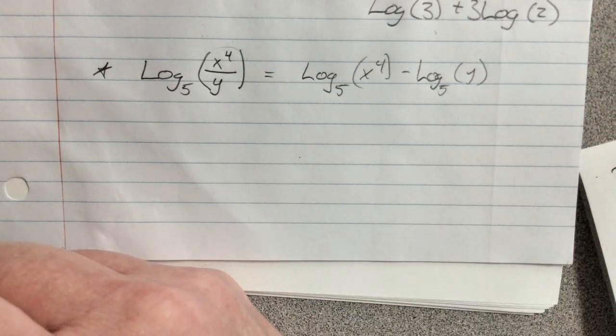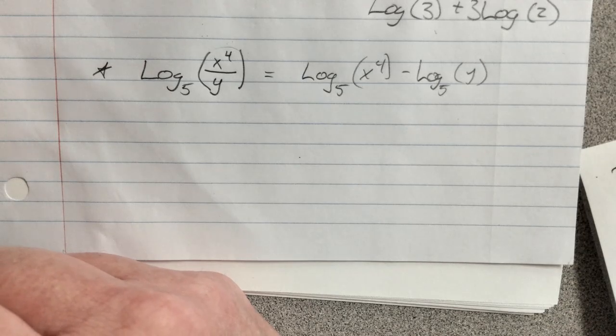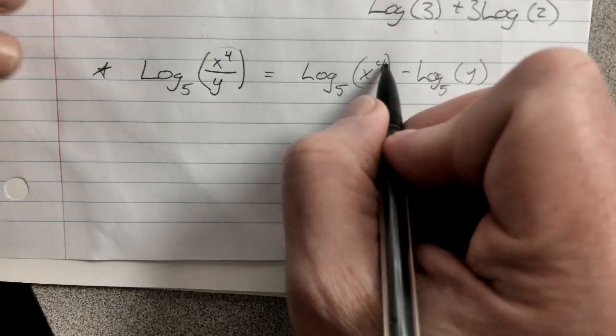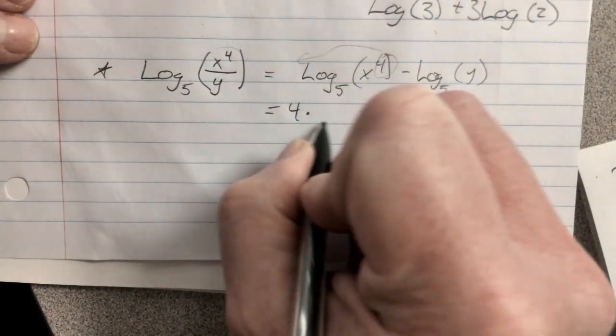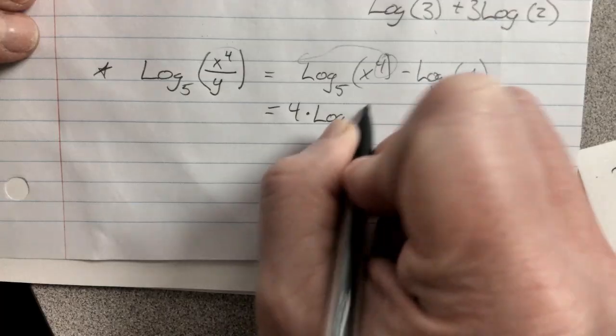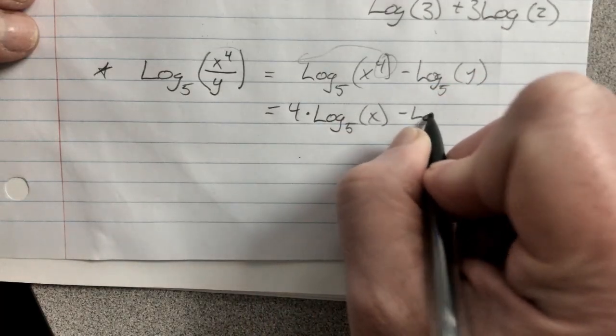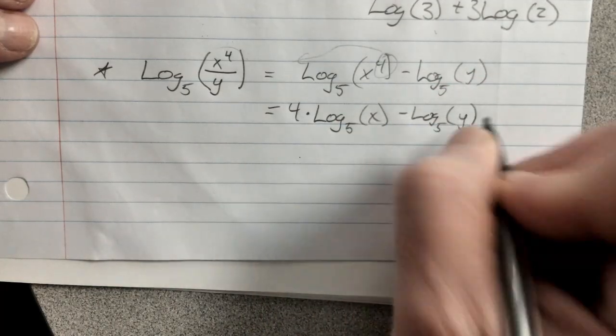One more step. What do you see here, Blaine? What else can we do? Yeah, that's exactly right. I'm going to take that 4 and drag her right on out front. 4 times log base 5 of x minus log base 5 of y.